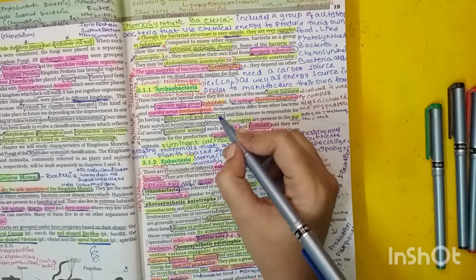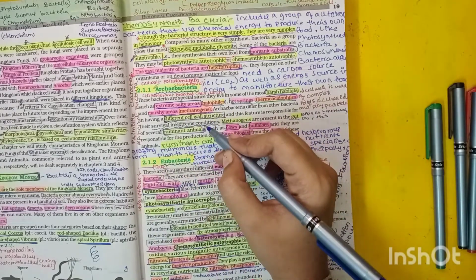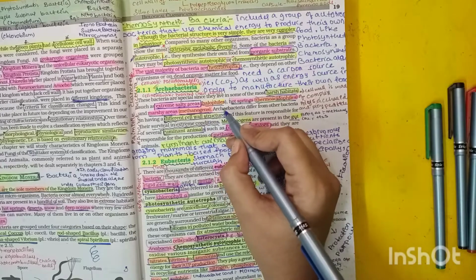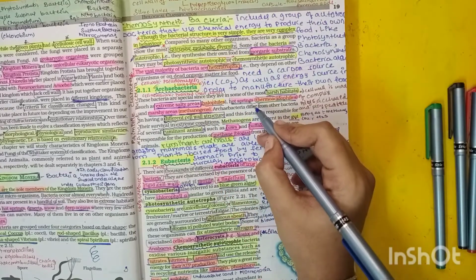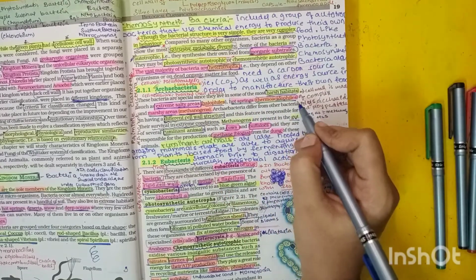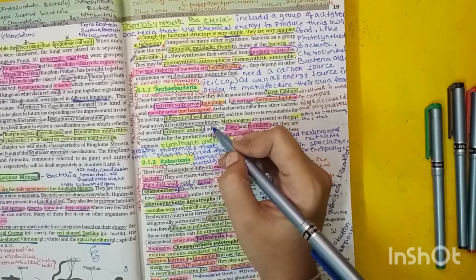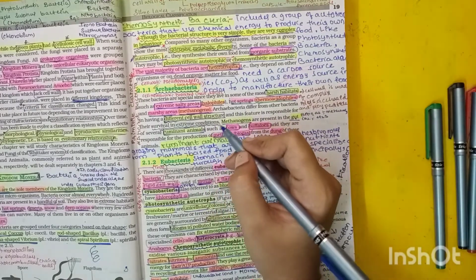So those which live in extreme salt areas, ఎక్కువ సాల్ట్ కాన్సన్ట్రేషన్ ఉండే చోట ఉండే దానిలను హాలోఫిల్స్ అంటాము. ఎక్కువ వేడిగా ఉండే వాటర్స్లో ఉండే దానిలను థర్మోసిడోఫిల్స్ అంటాము. ఎక్కువ బయోగ్యాస్, మీథేన్ ప్రొడ్యూసింగ్ ఏరియాస్లో ఉండే దానిలను మెథనోజన్స్ అంటాము.